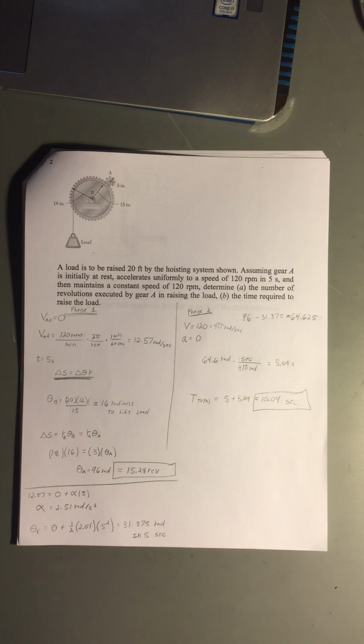And then for part B, we're asked to find the time required to raise the load. In order to solve that, I looked at it in two phases. There's the portion of the problem where there's an acceleration until it reaches 120 RPM, and then after that we know the acceleration is 0 until the load is raised the 20 feet.